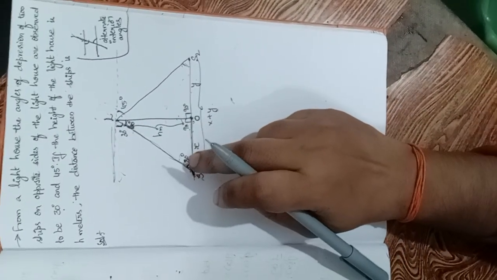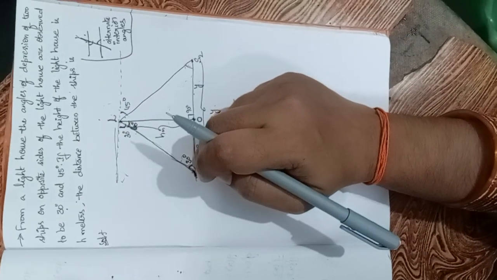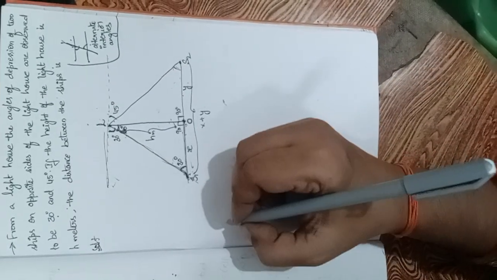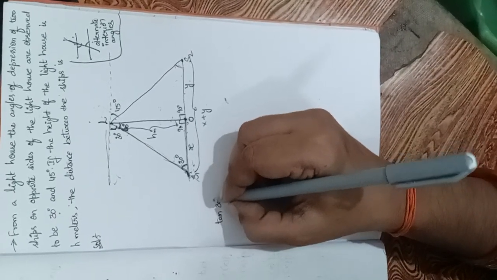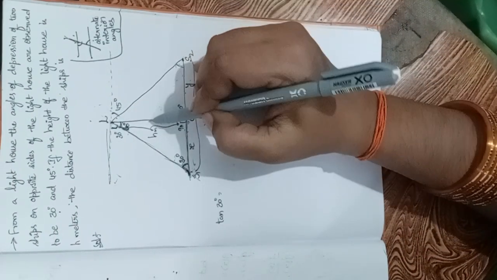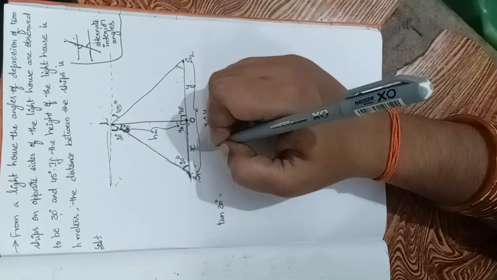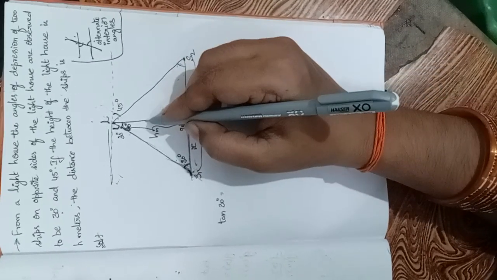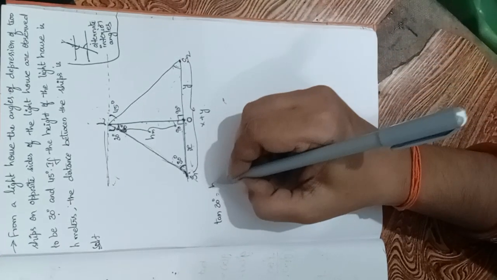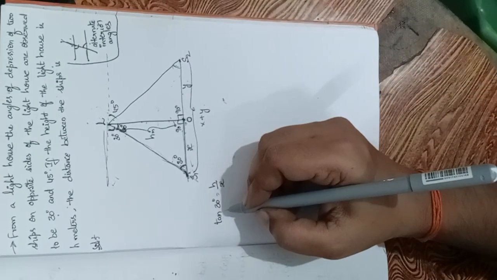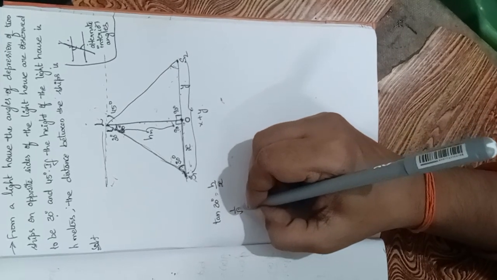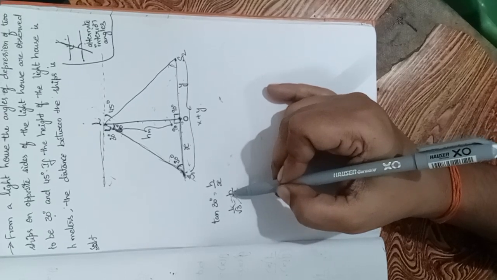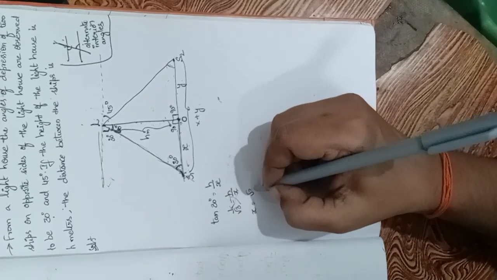I am using this angle or this angle, anything you can take, right? So here I am taking tan 30. Why did I take tan? We have the opposite side and we have to find the adjacent side. So if you take tan 30, you will get opposite by adjacent, that is h by x. Now what is the value of tan 30? Tan 30 is 1 by root 3. So 1 by root 3 equals h by x. We want the value for x, so bring x to this side and root 3 to this side. So what will you get? x equals root 3 h.